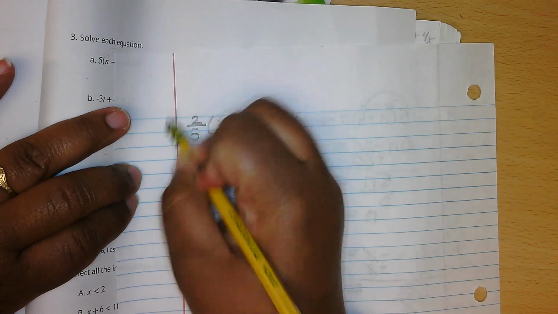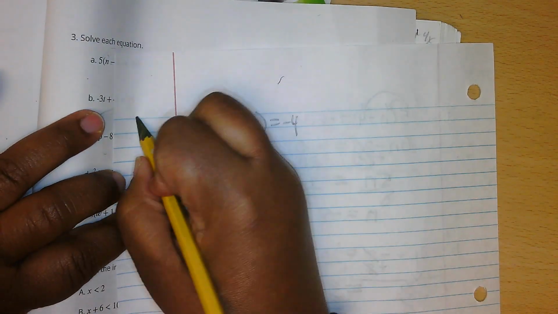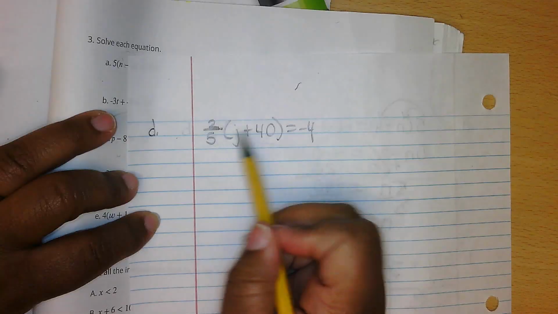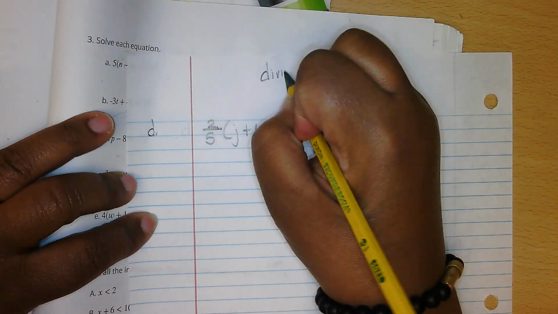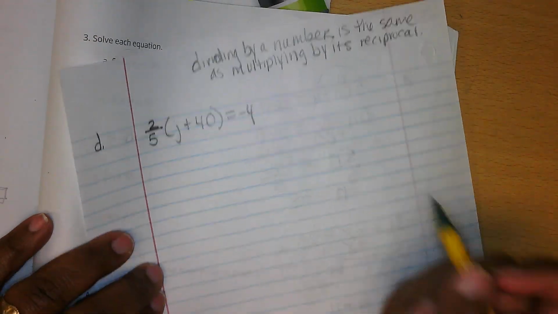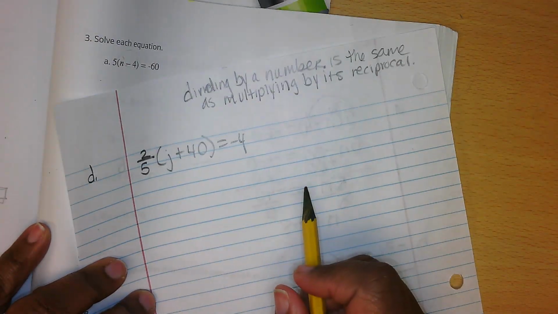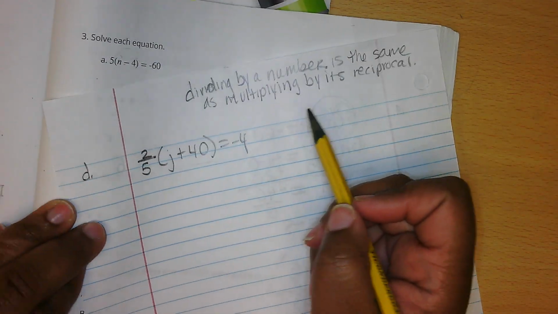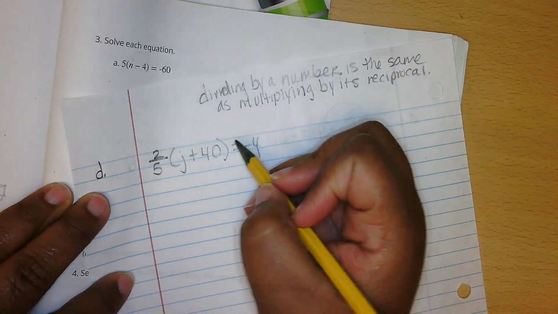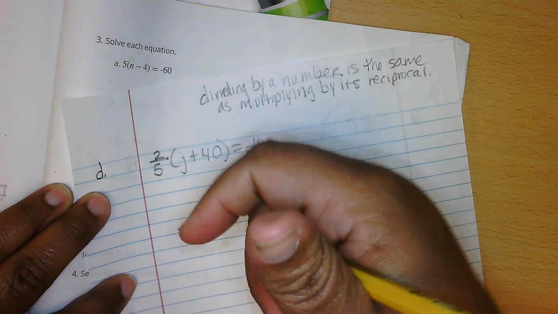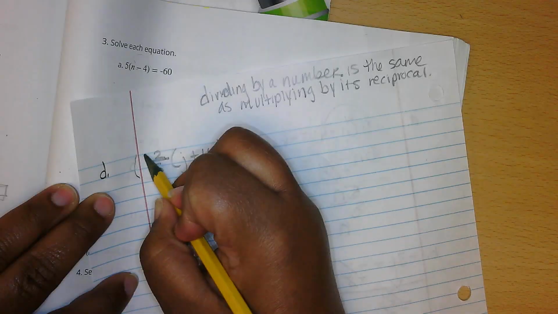But when what's outside of the parentheses is a fraction, we know from 6th grade that dividing by a number is the same as multiplying by its reciprocal. Dividing, let's write that down. Dividing by a number is the same as multiplying by its reciprocal. In other words, you learned keep, change, flip last year. Okay? So, what is the reciprocal of 2 over 5? Well, it's the flip of that fraction, 5 over 2.